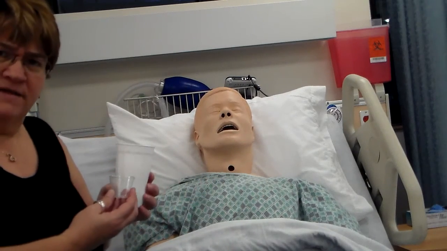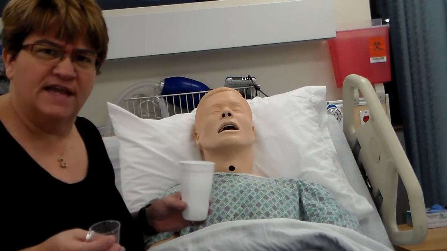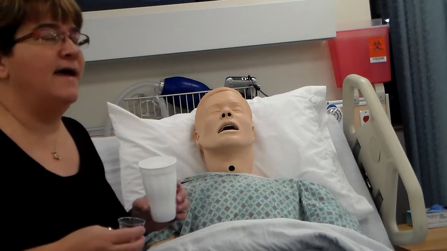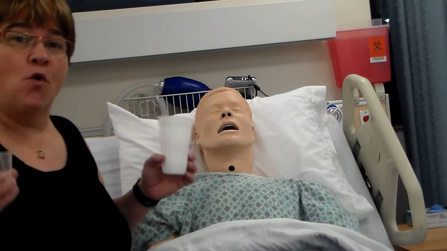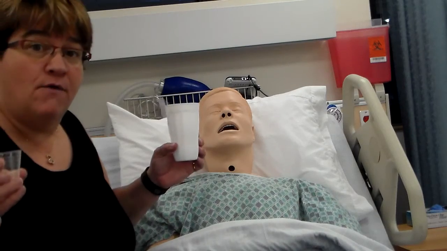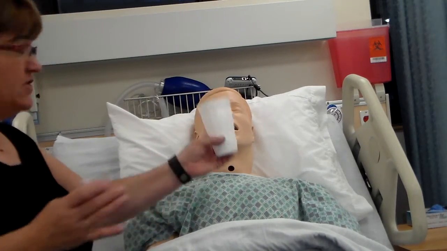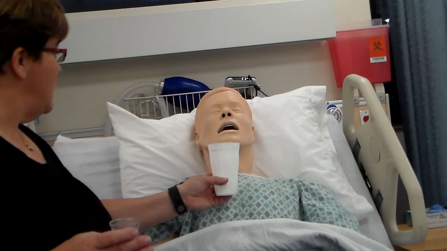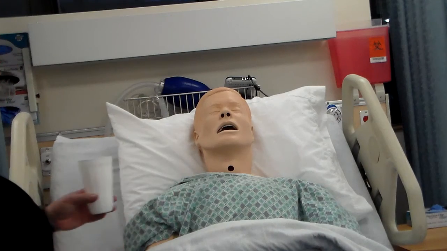Or, wait a minute, have you ever tried to swallow a pill without taking a drink first? Yes, exactly. We want to make sure that our patients' oral mucosa, or their mouth, is wet enough for the pill to go down. So you're going to offer them a drink first. Here, would you like to take a drink of water first? Oh yes, we have to definitely wet your whistle.